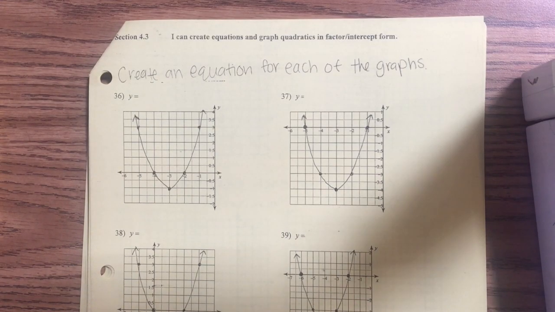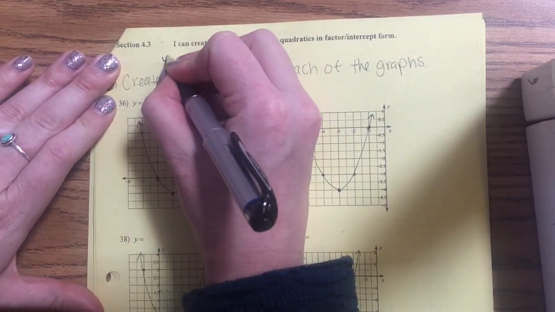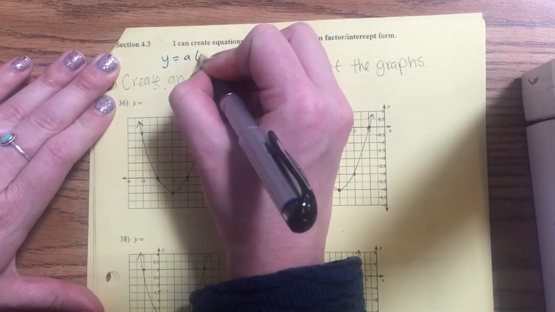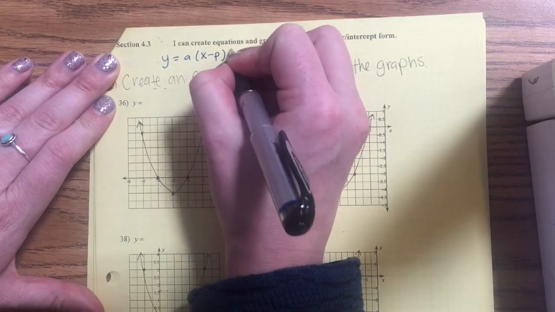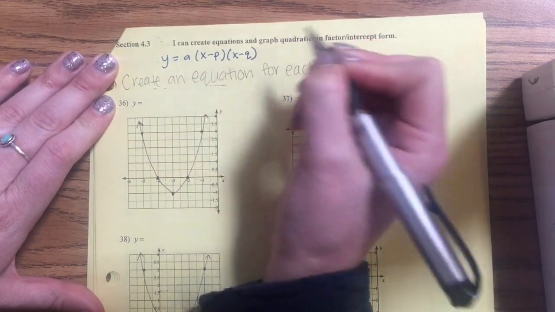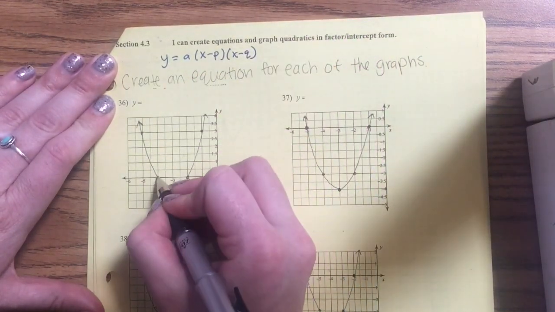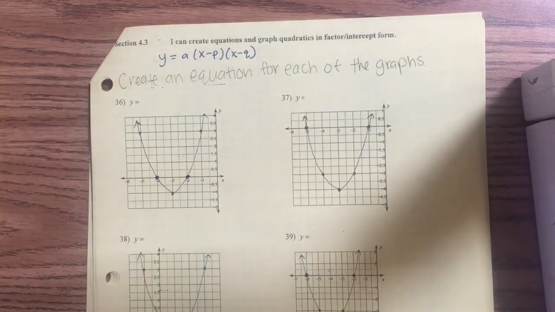In this video, we are going over how to create equations and graph quadratics in factored or intercept form. For your equation, it will be y equals a times x minus p times x minus q. P and q are your intercepts.